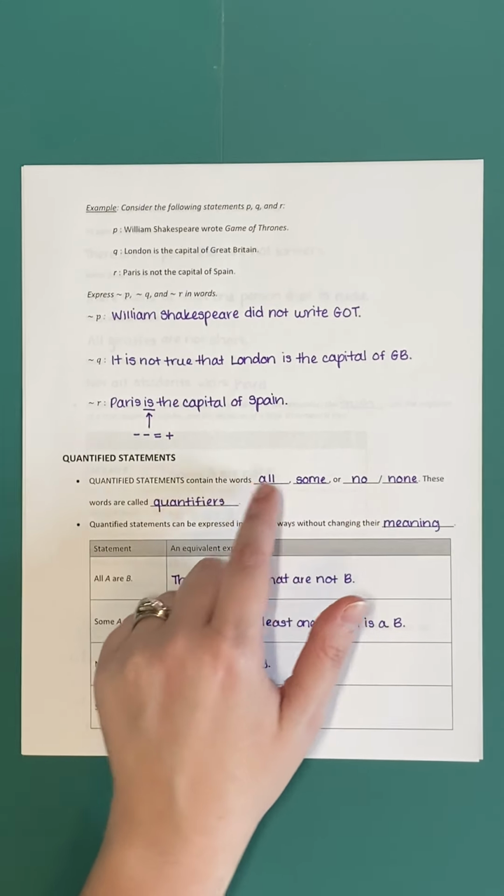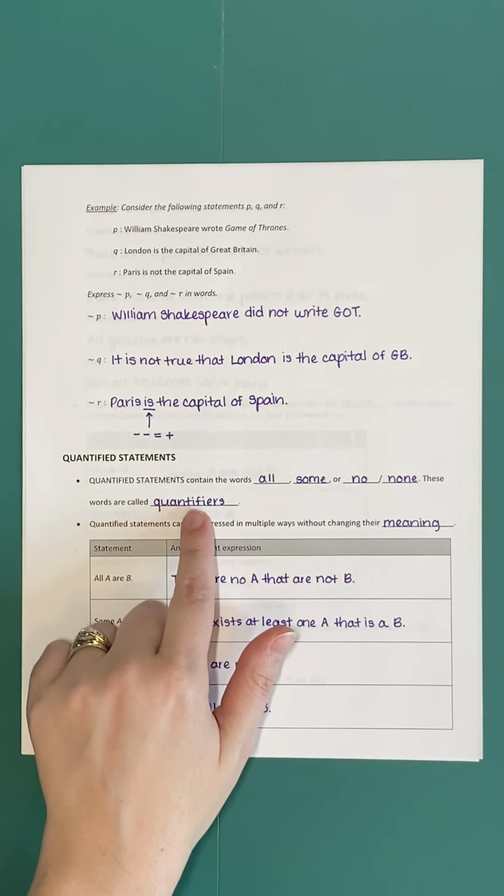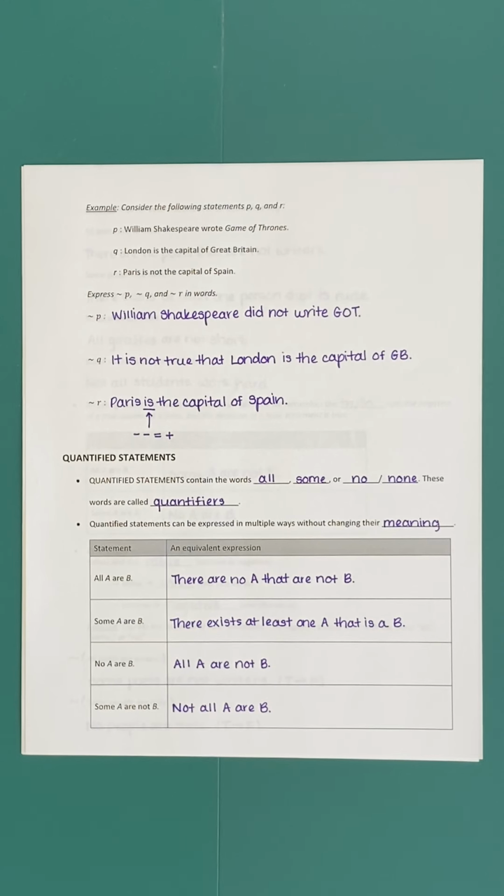Those are kind of interchangeable. So all means all of it. We know what all means. Some means a portion, some fraction, and then none, of course, we know what that means. These indicate some type of amount involved in what we're communicating. So these words are what we call quantifiers. They're the words that indicate we're talking about an amount when we discuss whatever we're discussing in our statement.